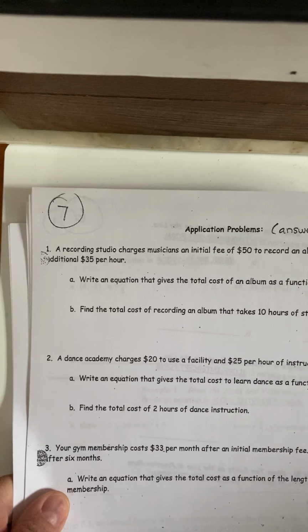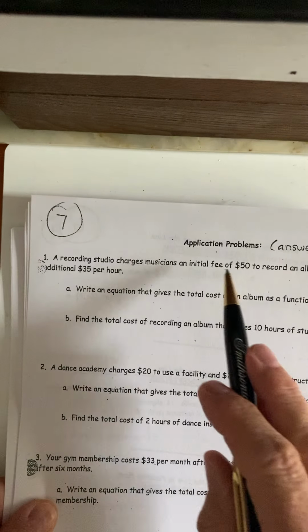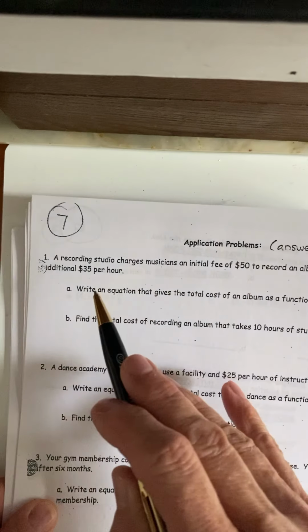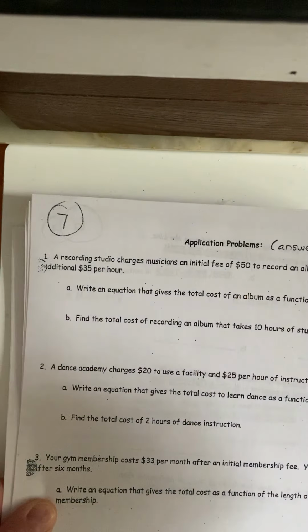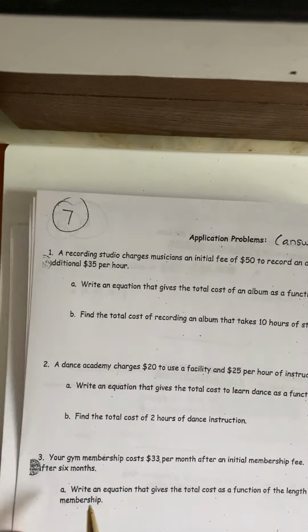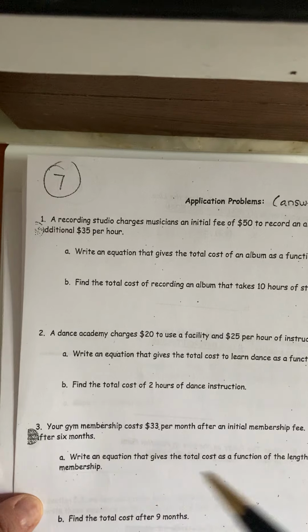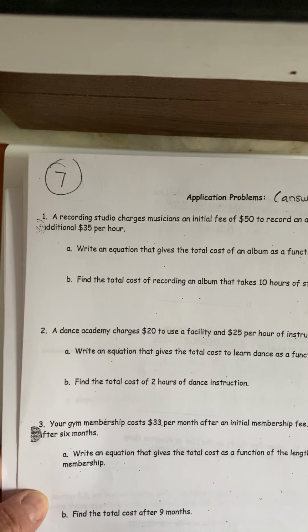Actually, before we do number 5, I want you to notice something. For number 1, they gave us a slope and an intercept. So a slope, intercept, very easy to go into slope intercept form. Number 3, they gave us a slope and a point, or a point and a slope. So for that, we went into point slope form and changed it to slope intercept.